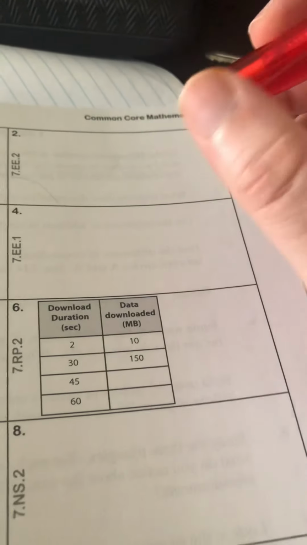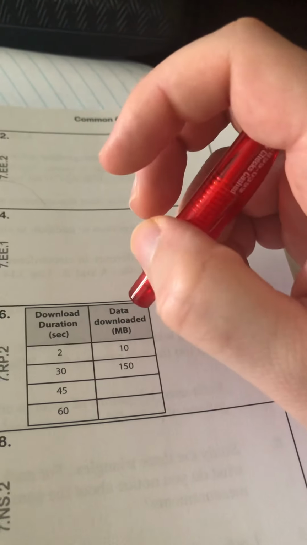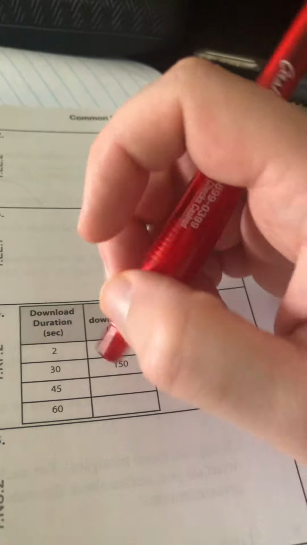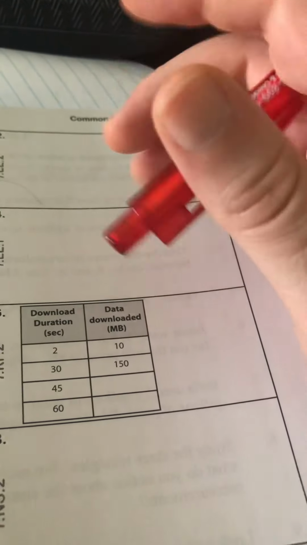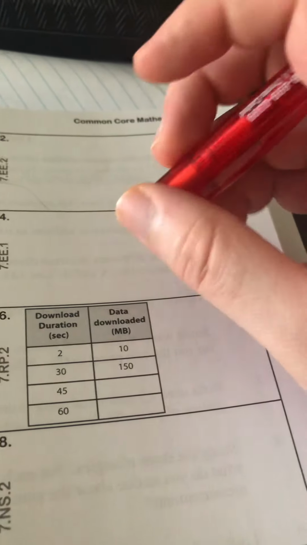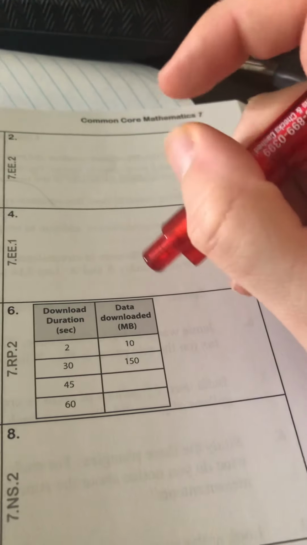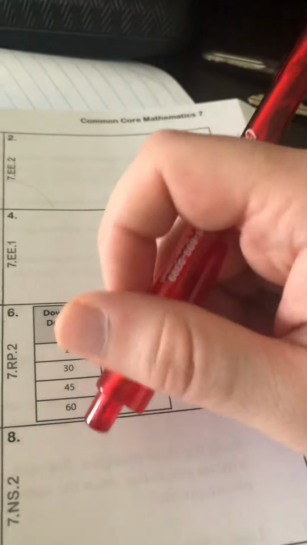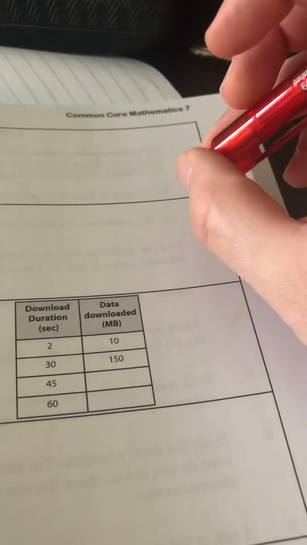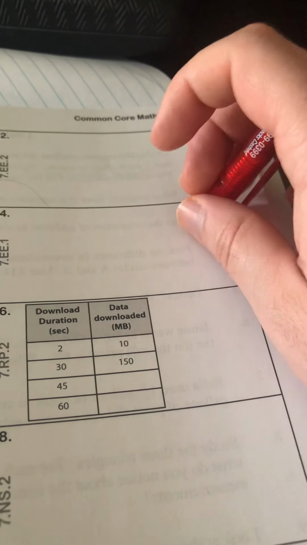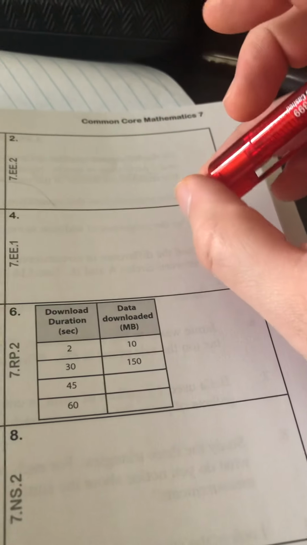And then your unit rate is how many megabytes you can download per second. So since 10 divided by 2 is 5, you download 5 megabytes per second. That'd be your unit rate. So to fill out this table, just multiply by 5 both sides. Your constant of proportionality is 5. Then your unit rate is 5 megabytes per second.